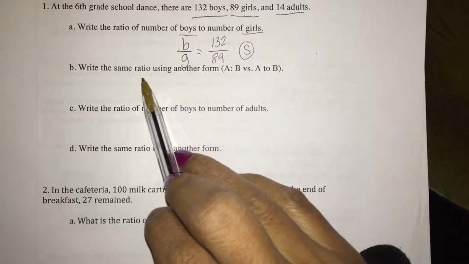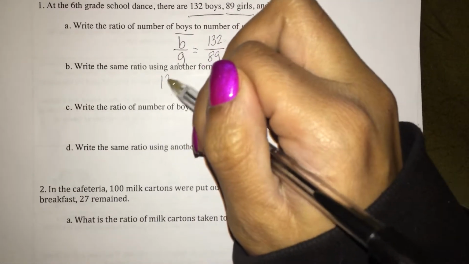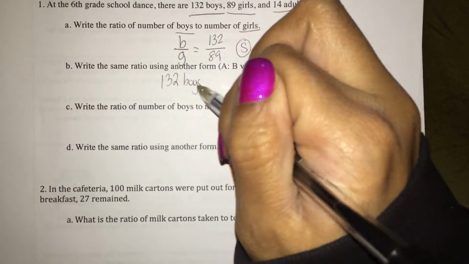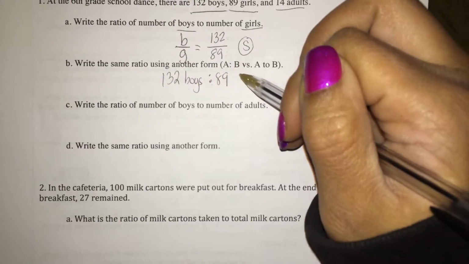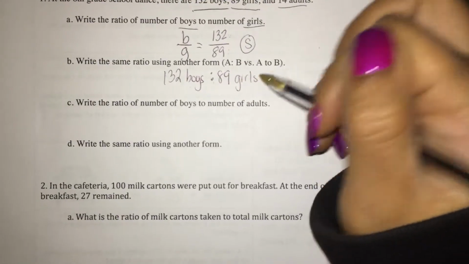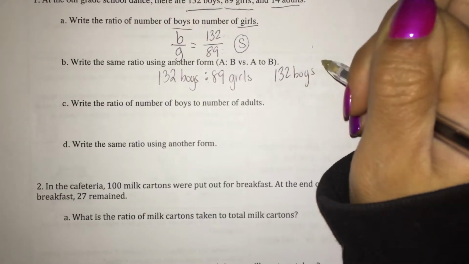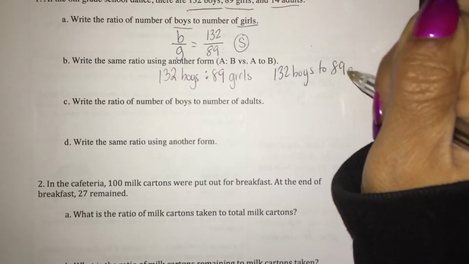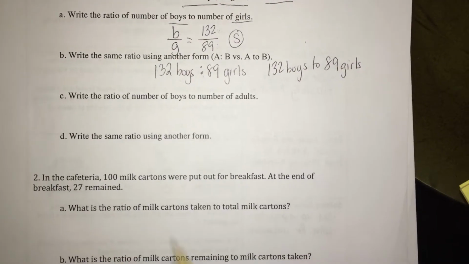Can I write the same ratio using another form? So I used a fraction, so I could say 132 boys, colon, which I can say in words too, 89 girls. Or I can say 132 boys to 89 girls. Or I could even say for every, but most people just use two.